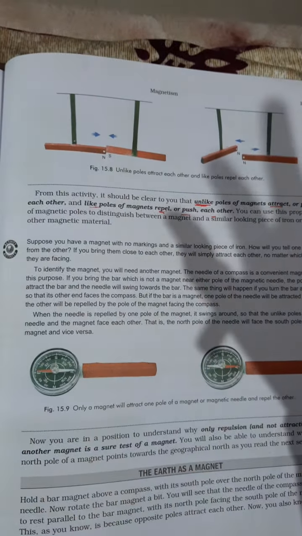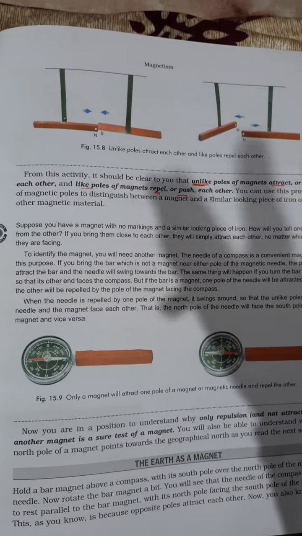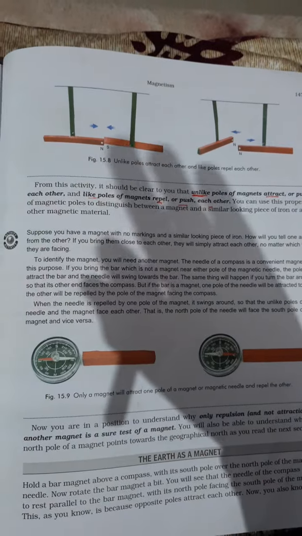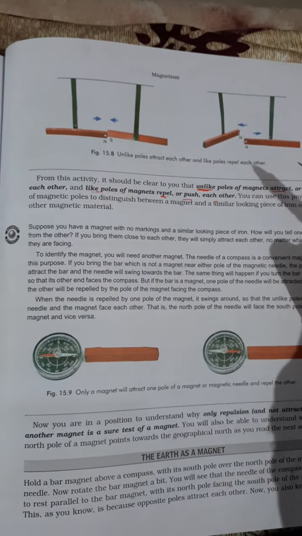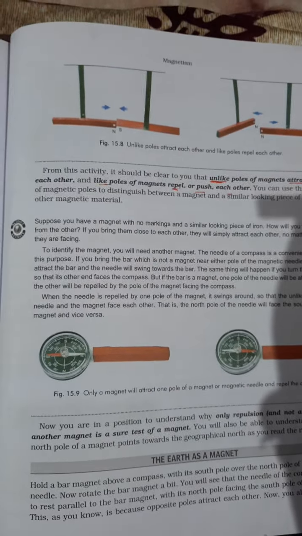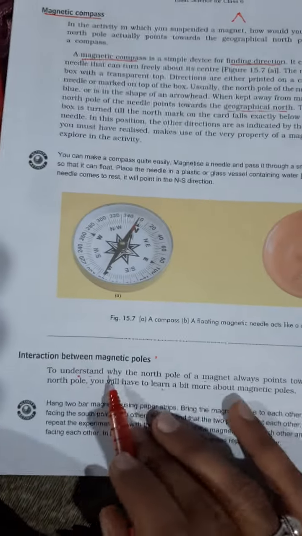If we want to find the poles of a material, then we can easily find them with the help of this activity. This is the activity that tells us that the same poles will repel each other and the opposite poles of the magnet will attract each other. So this is the interaction between magnetic poles.